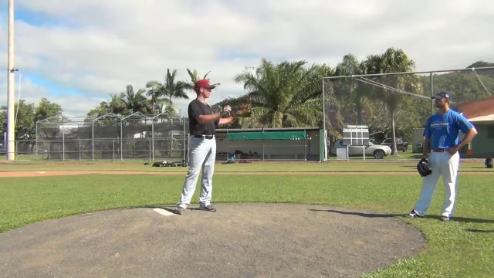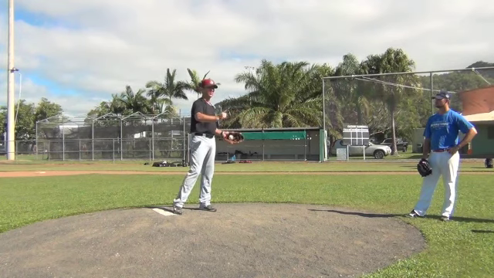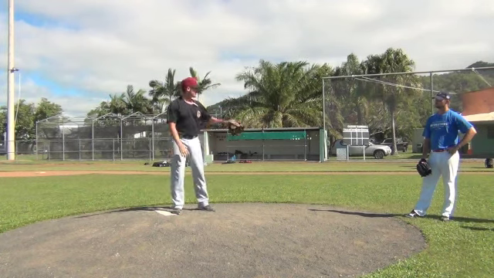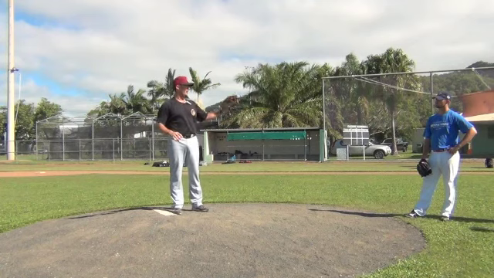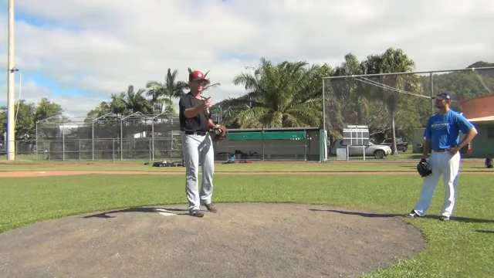Bullpen is all about location, location, location. That's all they're worried about. Whatever it takes to get there, sort of similar to the T drill. We're just going to practice, whatever it takes to get there. Same sort of deal here with pitching. In the bullpen, let them go, whatever it takes for them to throw a strike. If they miss it, that's okay, we just move on to the next pitch.